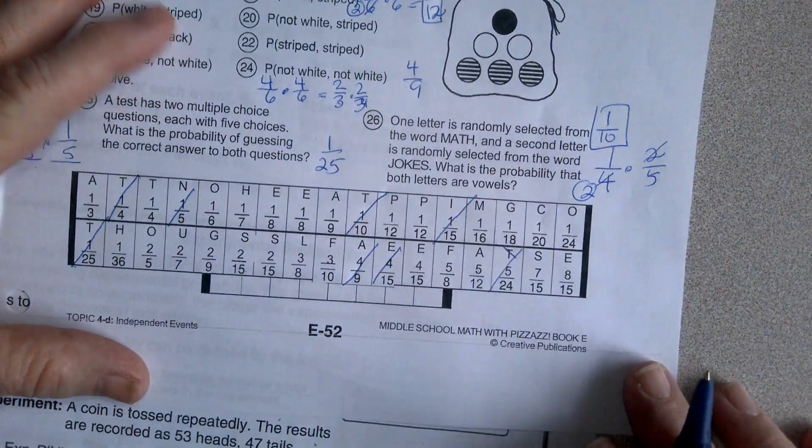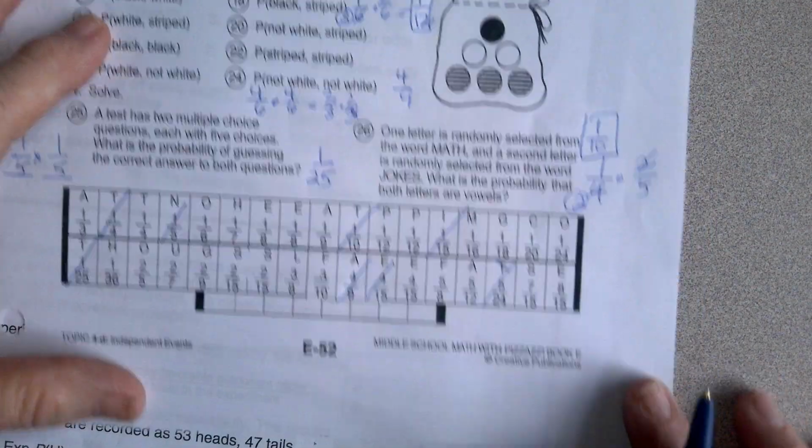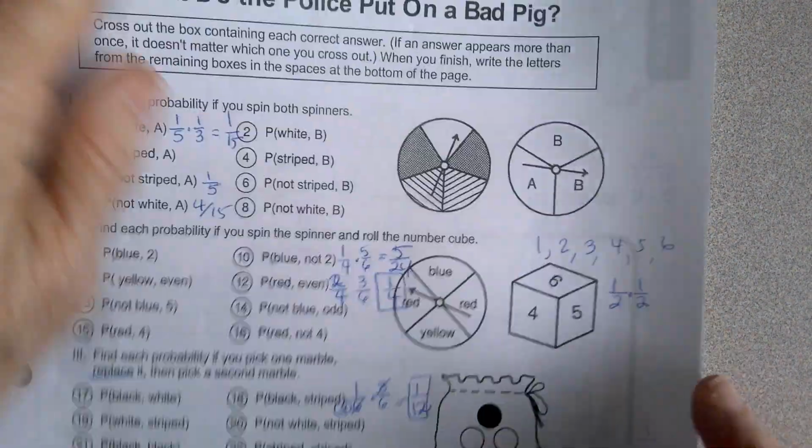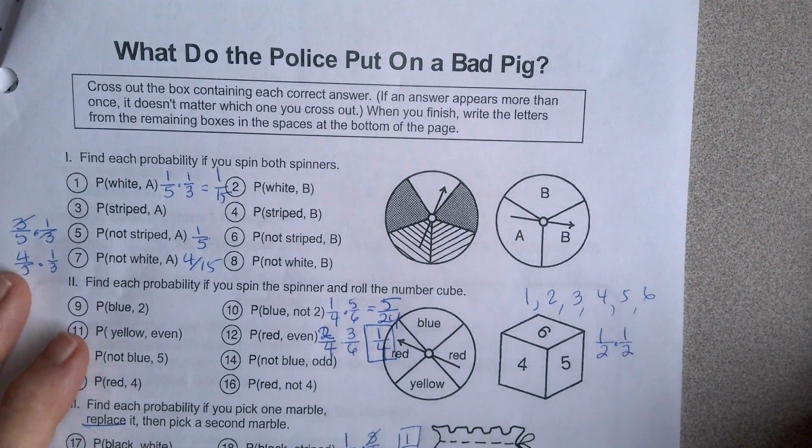Okay. Your job, people, is to finish up this page. That's it. Just this one page.